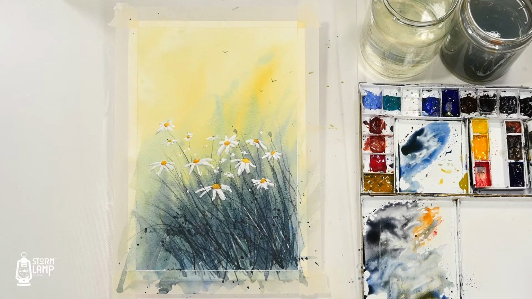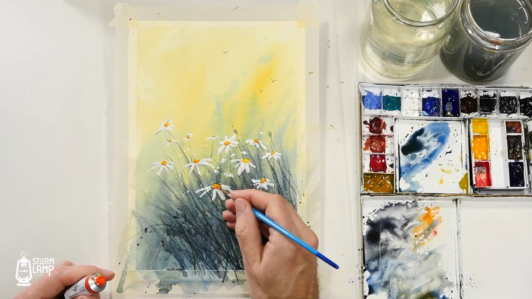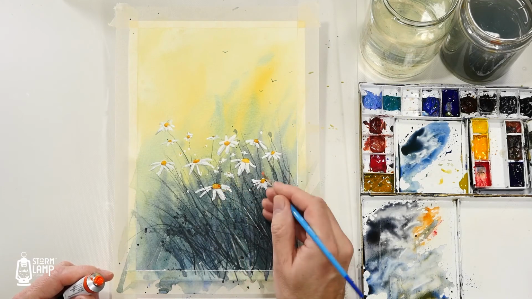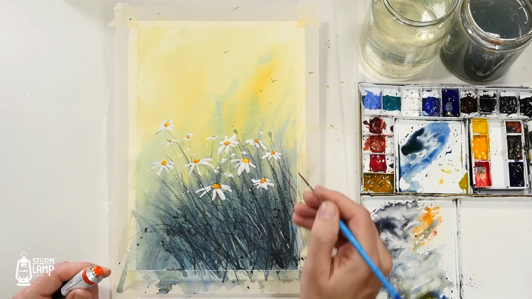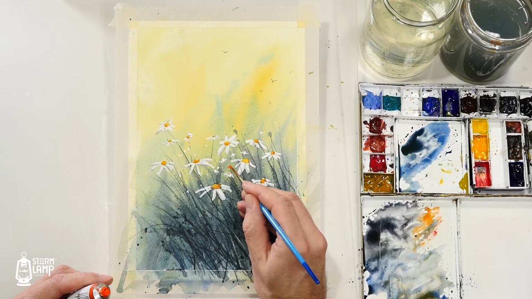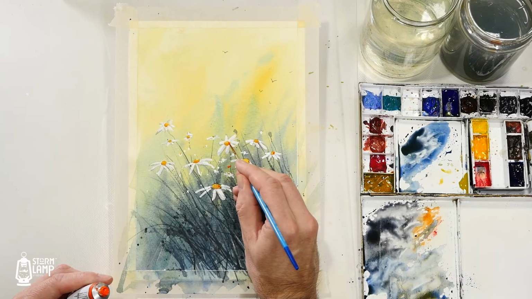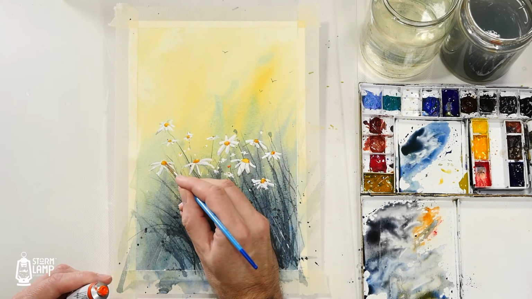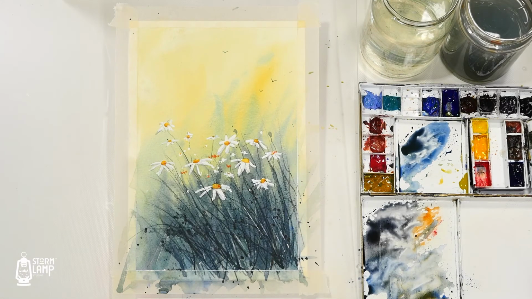Okay, so what I'm going to do now is just get some of my orangey colours. Just give it a wee touch here and there. Okay, I think that's it now.